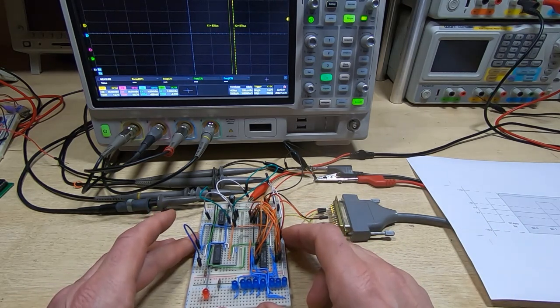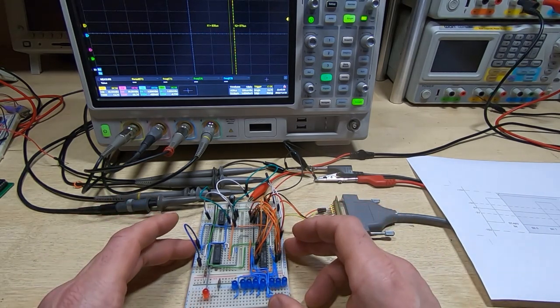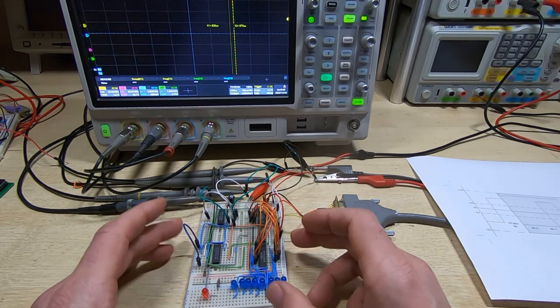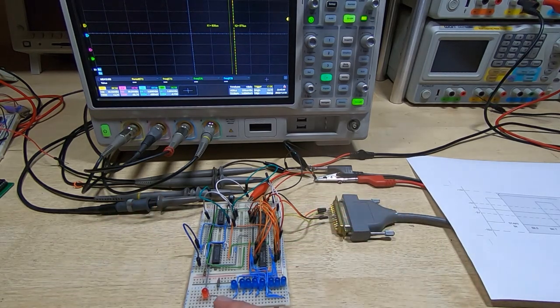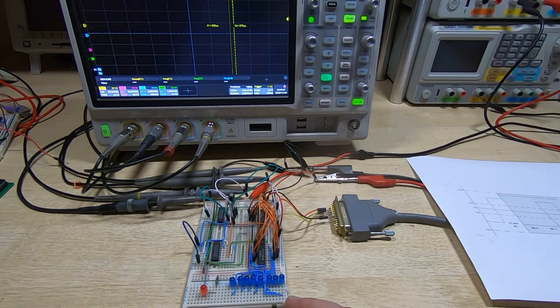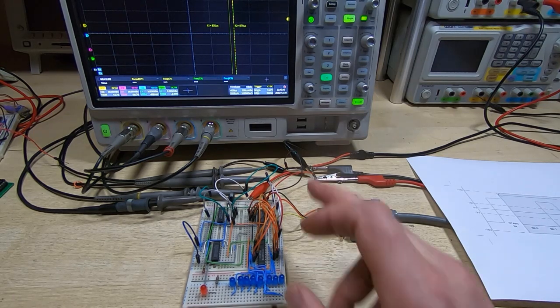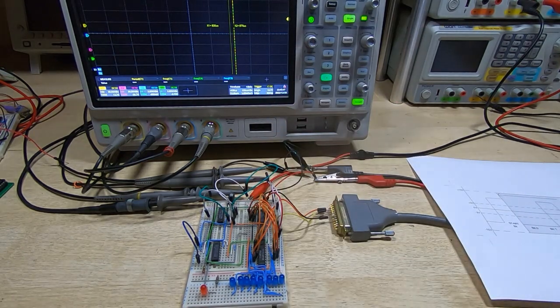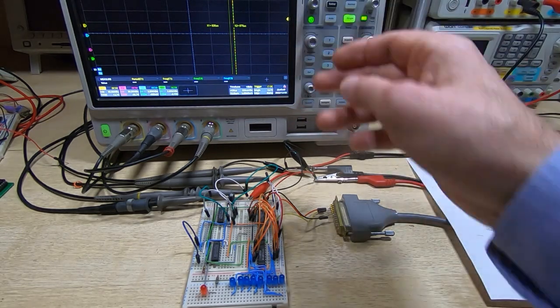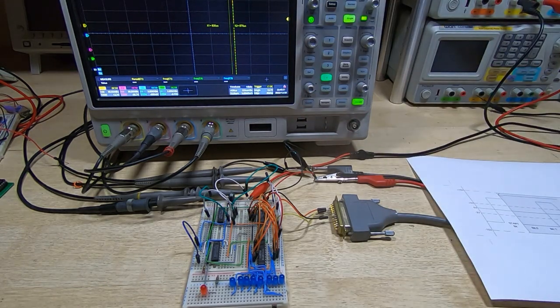Okay, so what I'll do now is go and send a character from the remote terminal, and we should see the red LED illuminate to tell us that some data has been received, and we should also see some data appear on the scope. I'll explain what the scope is looking at once we've received the data.